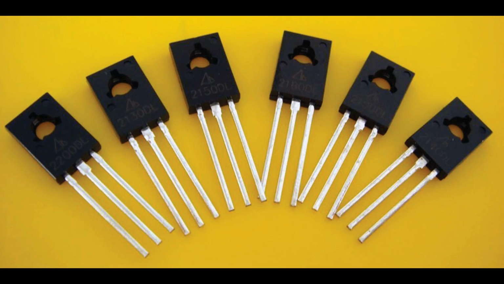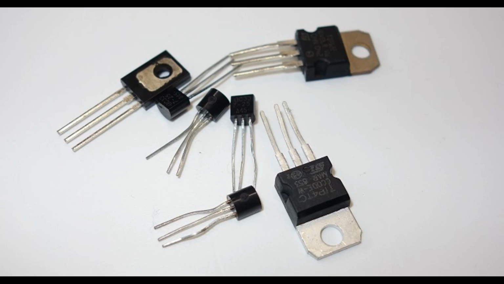BJTs are widely used in various electronic applications, including amplifiers, switches, oscillators, and digital logic circuits. They offer good linearity, high gain, and fast switching speeds. However, they may require more power and have lower input impedance compared to other types of transistors like MOSFETs. It's important to note that BJT technology has been widely used for several decades, but in recent years, MOSFETs and other semiconductor technologies have gained more popularity due to their improved performance characteristics and lower power consumption.